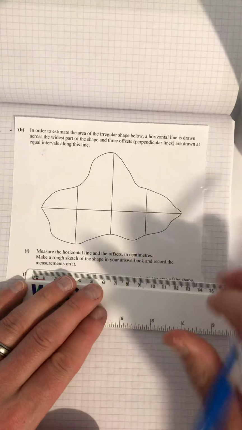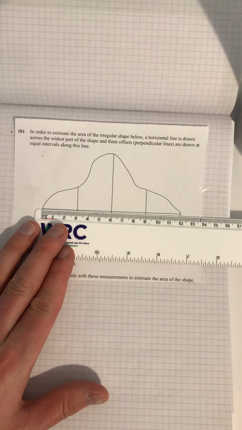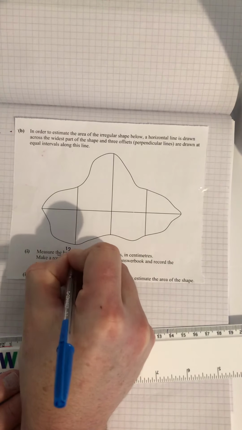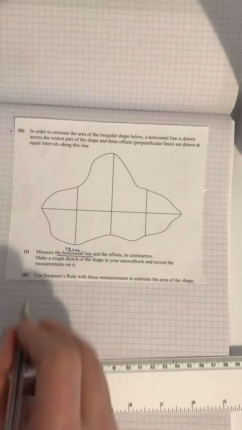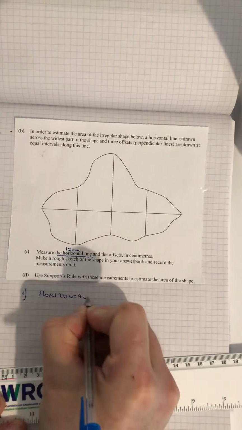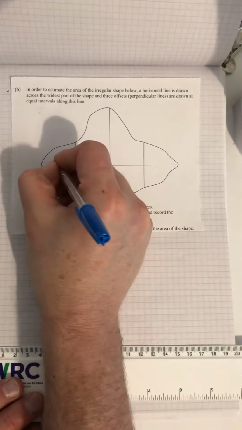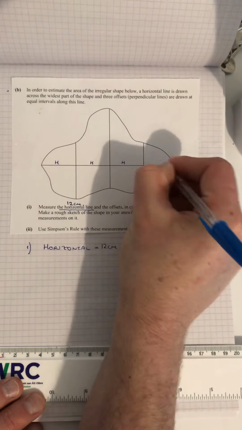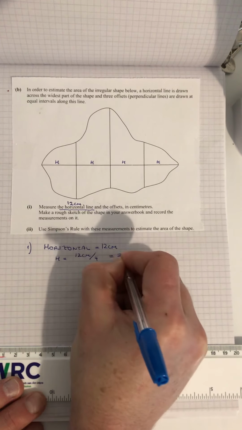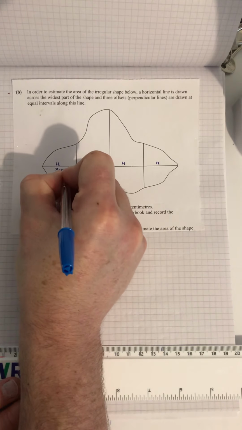Okay. So the first thing we're going to do is measure the horizontal line. So the horizontal line, using your ruler, is 12 centimeters. Okay, so for part 1 then, the horizontal is equal to 12 centimeters. Okay, so therefore, if this is H, H will be equal to 12 centimeters divided by 4, which is 3 centimeters. Okay, so H will be 3 centimeters.